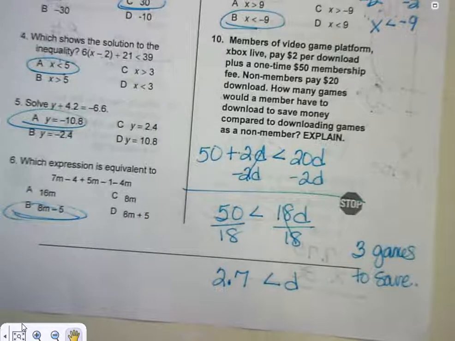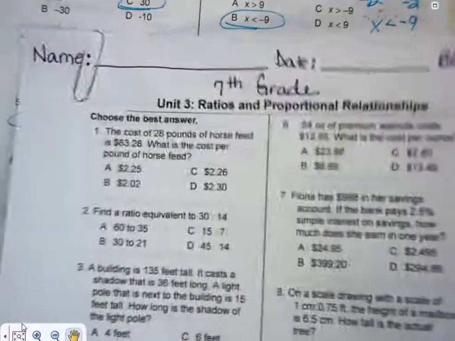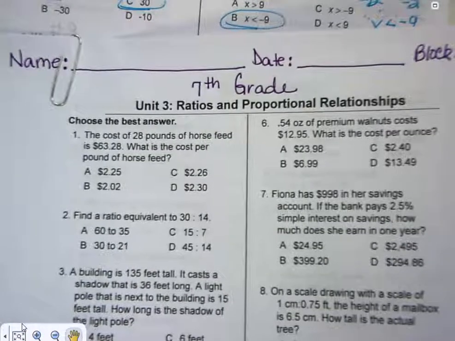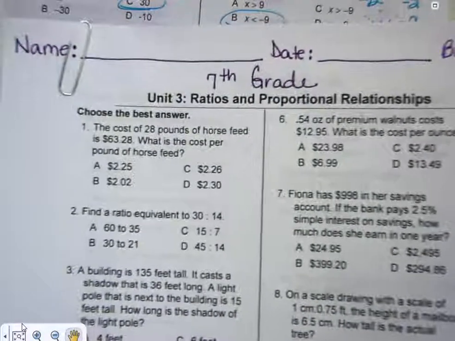All right, any questions on this? No. All right, so what do you need to be working on? You should have picked up the Unit 3, Ratios and Proportional Relationships. There's 10 problems. That's due by tomorrow.